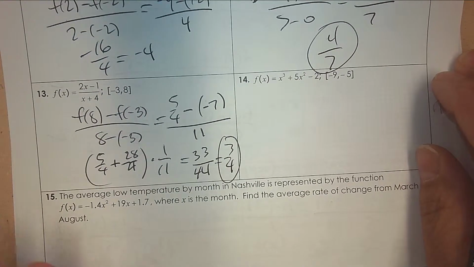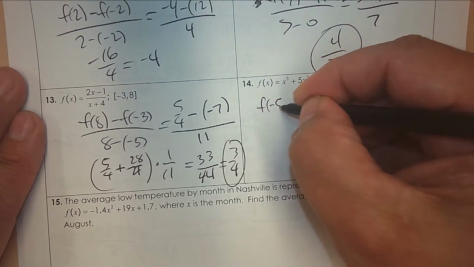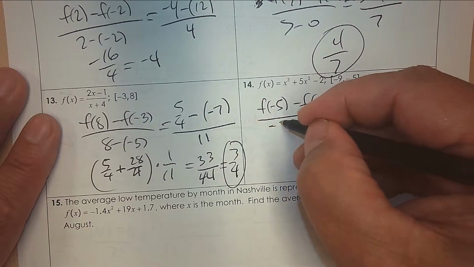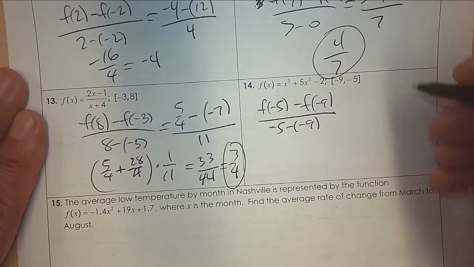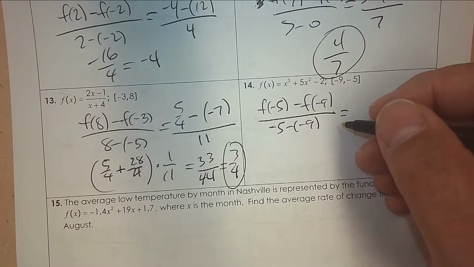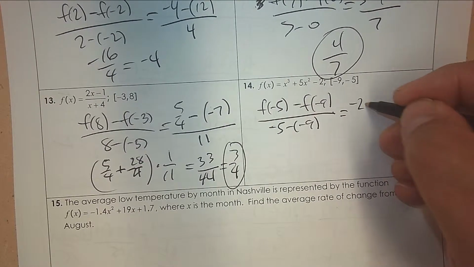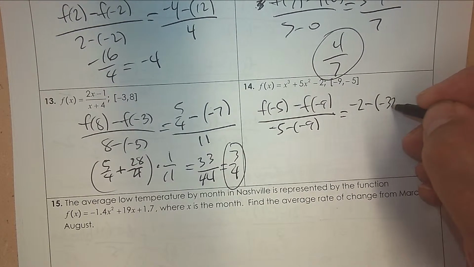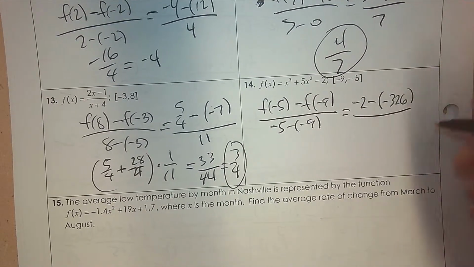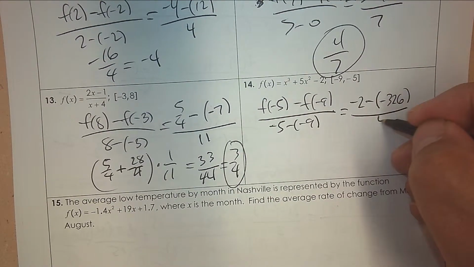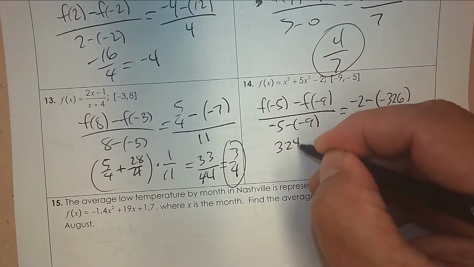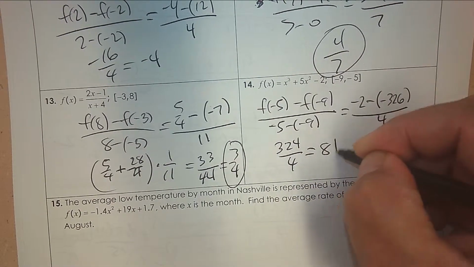One more like that. f at negative 5, subtract f at negative 9. The denominator, you have negative 5, subtract negative 9. Plug in negative 5 and you get negative 2. Plug in negative 9 and you get negative 326. The denominator simplifies to 4. You're adding there, so you actually get positive 324 divided by 4, and that's equal to 81.